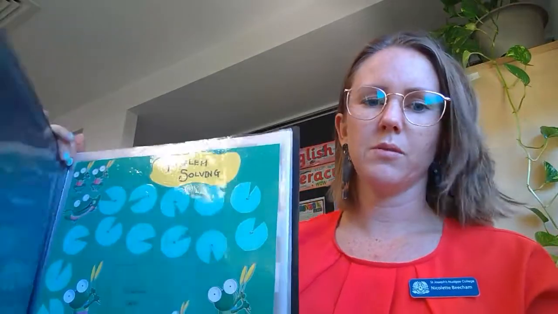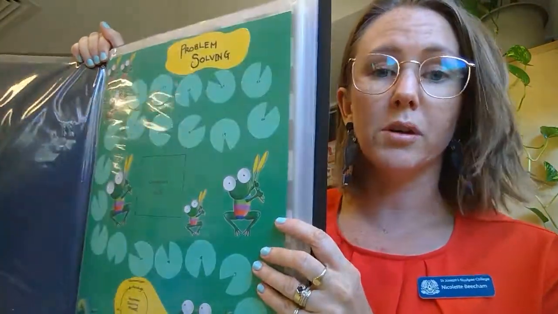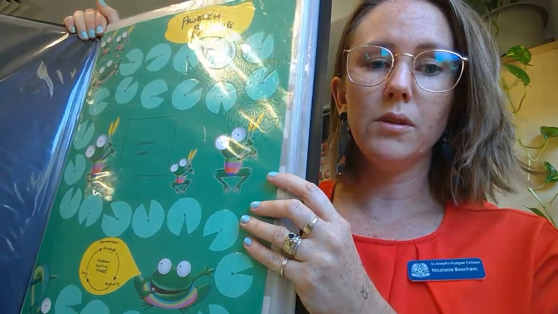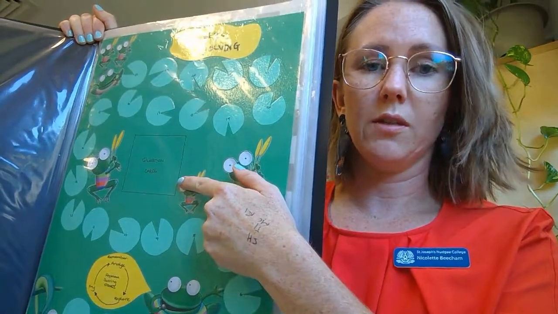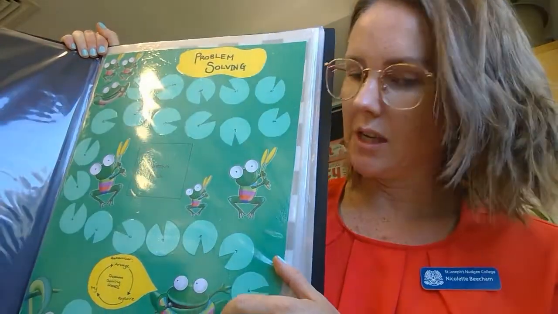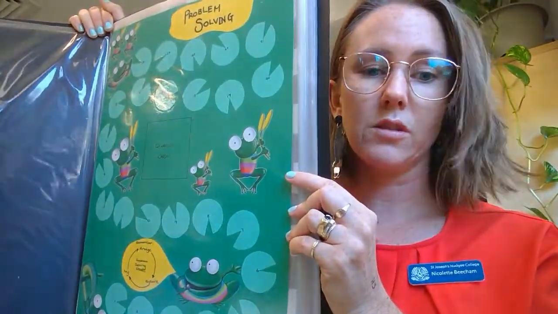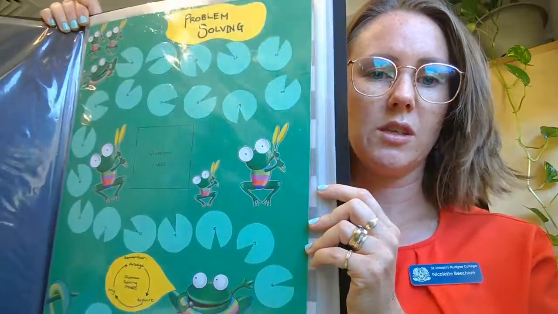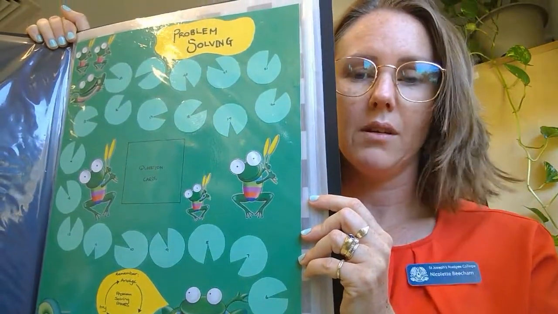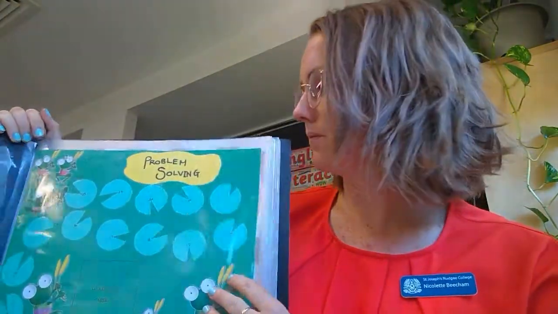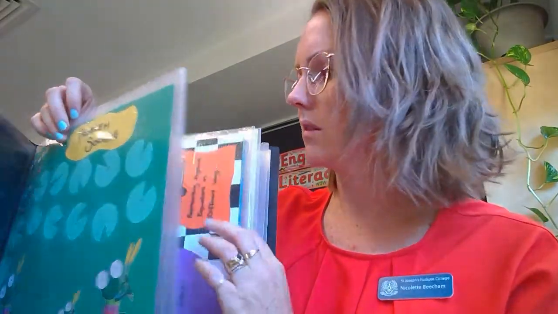This is a problem-solving game that I made, and you could do a problem-solving theme as well. I had question cards in the middle there, which I have since lost, but essentially you moved forward along the lily pads. My theme for this game was frogs, and I had frog-based questions in order to move forward to the end. So that's one idea. Don't copy my ideas, by the way, make it better.